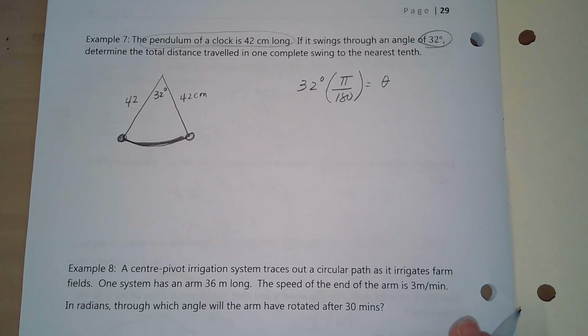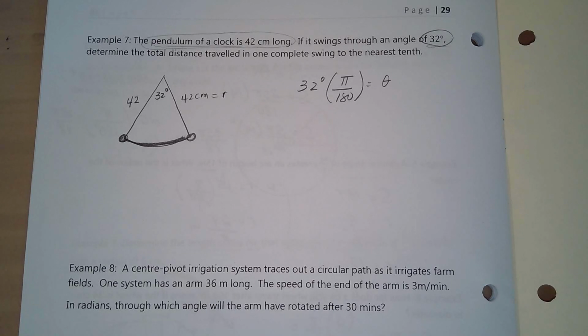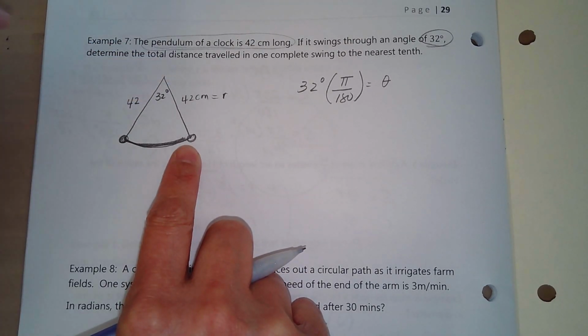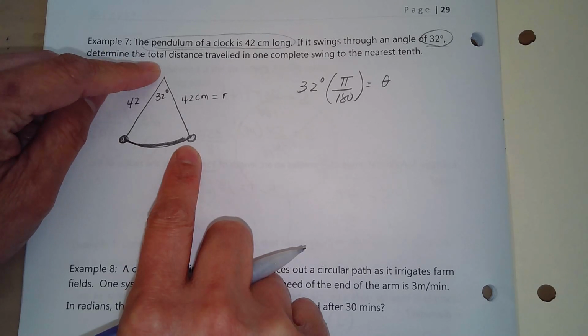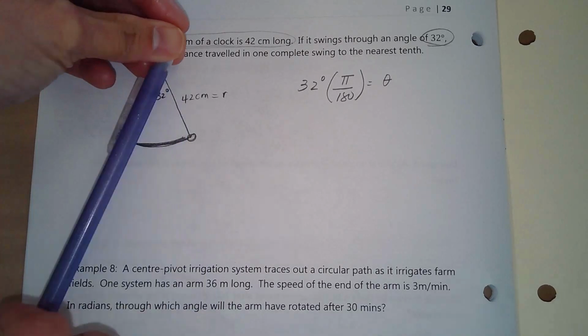And then we know the radius is 42. How do you know that this is 42 is the radius, not the diameter? It's just a pendulum where it's back and forth, right?